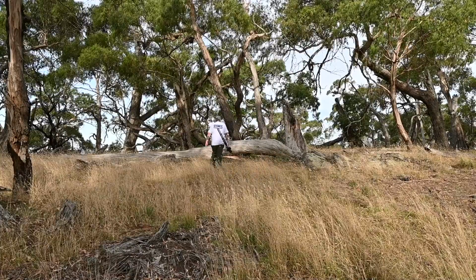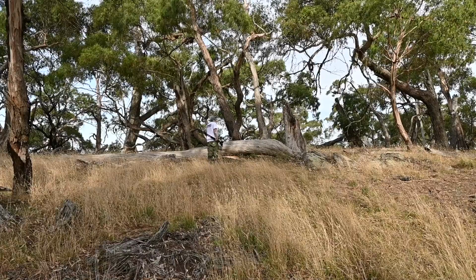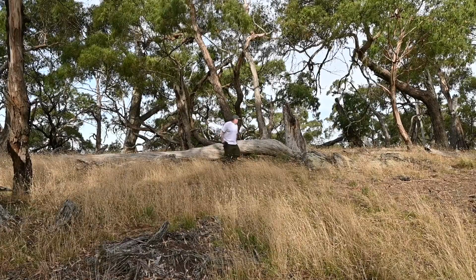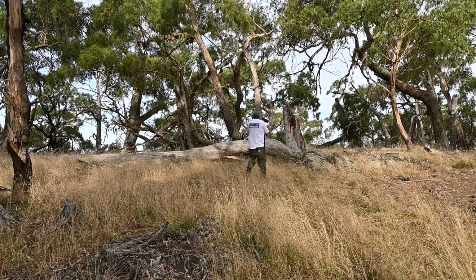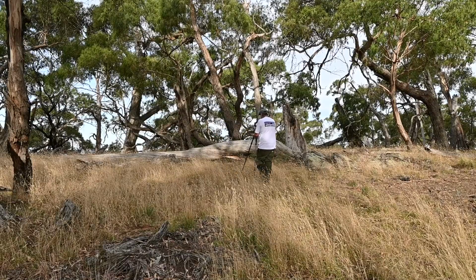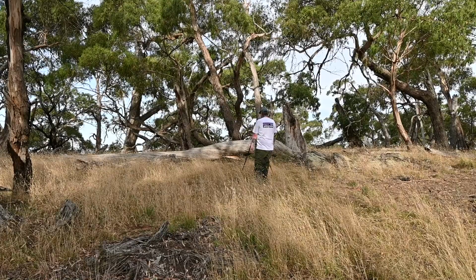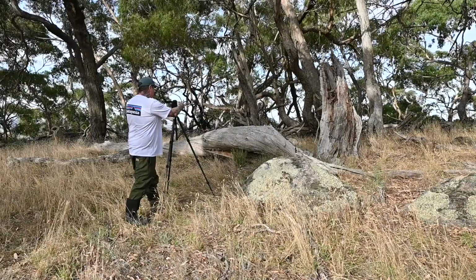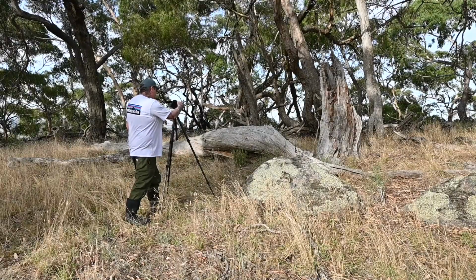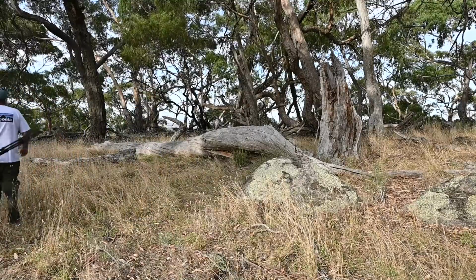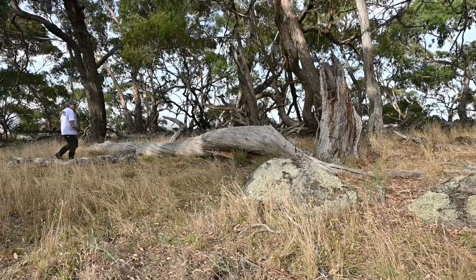I came across this fallen gum tree. I just like the way it was lying in the bush here. Some nice light on it. And I worked this log for a while trying to get the right composition or the right angle. And it was really frustrating. Spent a good 30-40 minutes just walking around trying to get an image. I managed to get an image from the other end of this fallen tree, sorry. It's not the greatest, but I might come back another day and see what I can get.